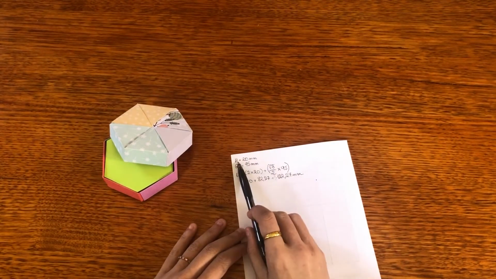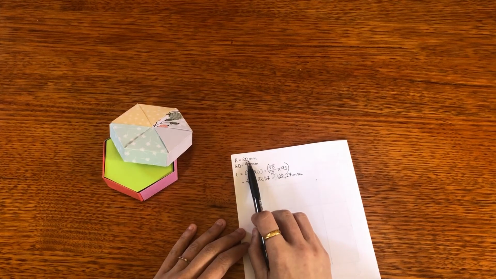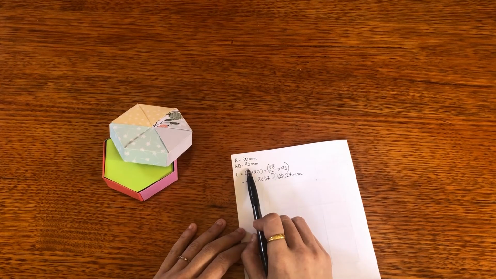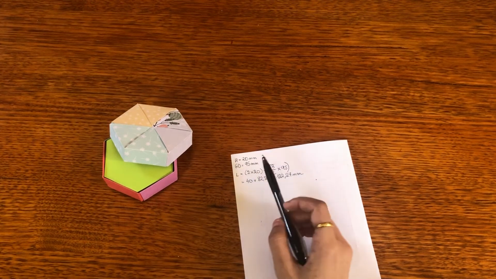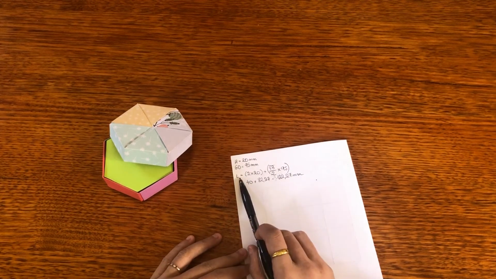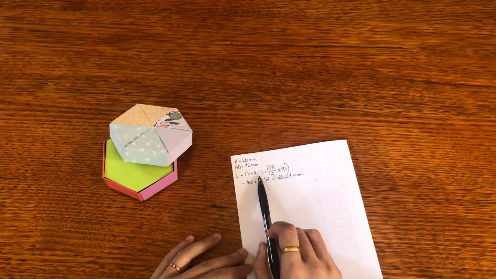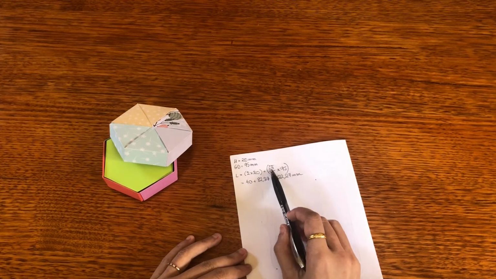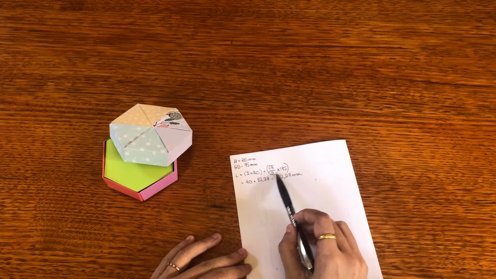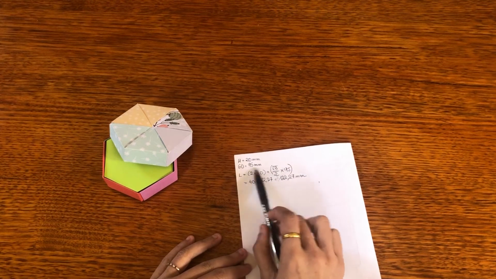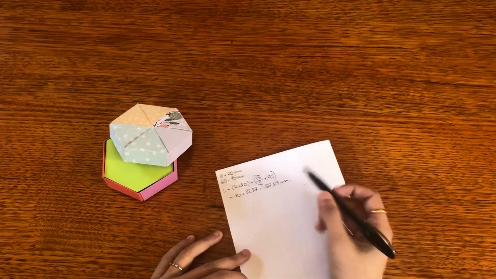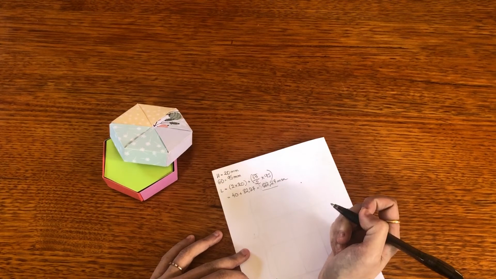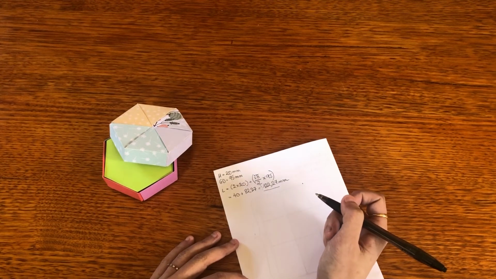For my example, I chose a height of 20 millimeters and a big diagonal of 95. So for the length, I have 2 times 20, 2 times h, plus square root of 3 divided by 2 times 95, which is the big diagonal, which gives me 122 millimeters.